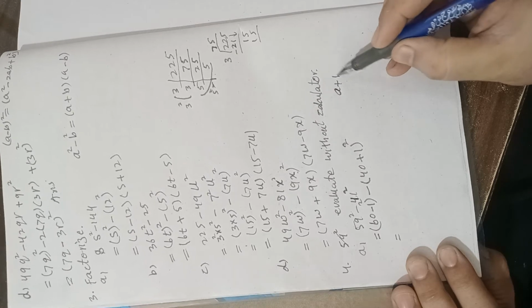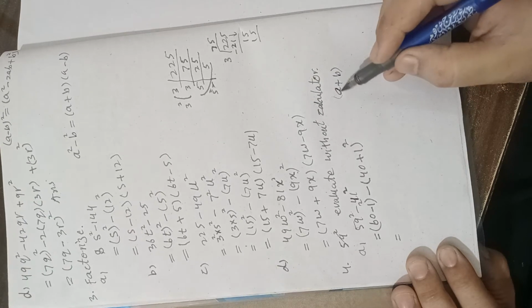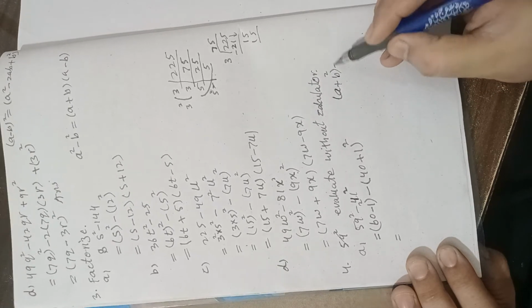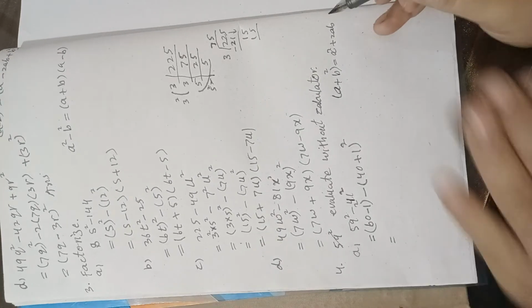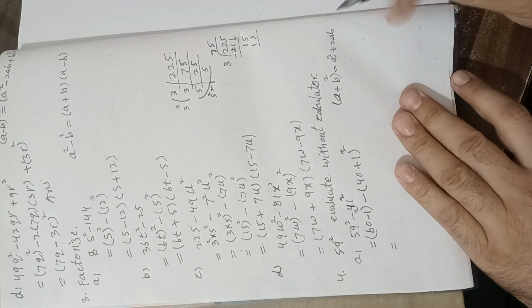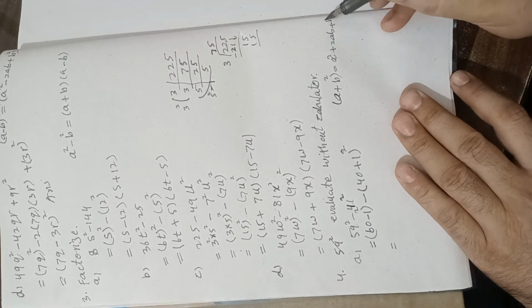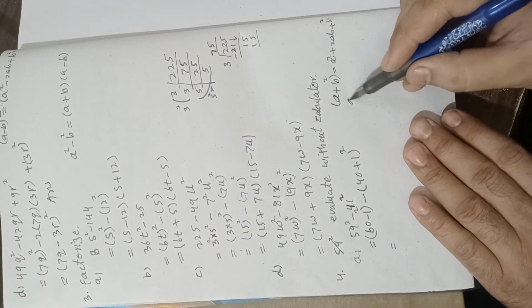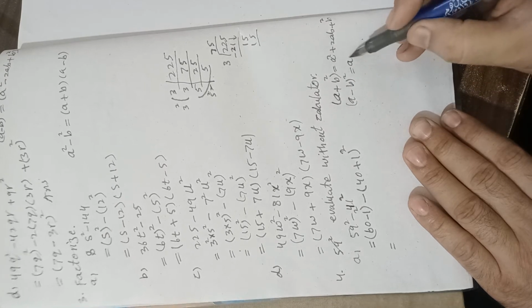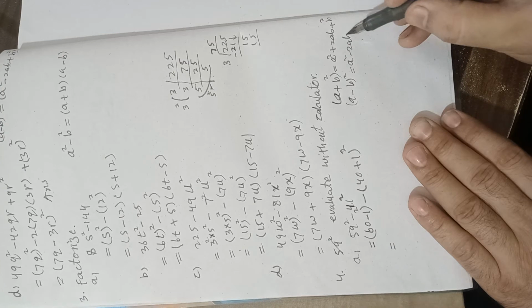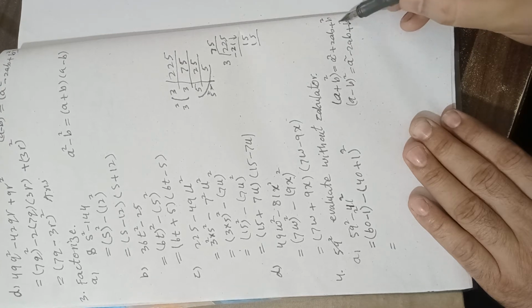a plus b whole square is equal to a square plus 2ab plus b square, and a minus b whole square is equal to a square minus 2ab plus b square.